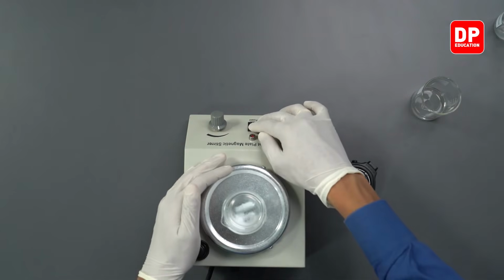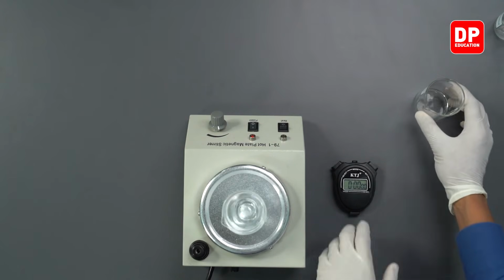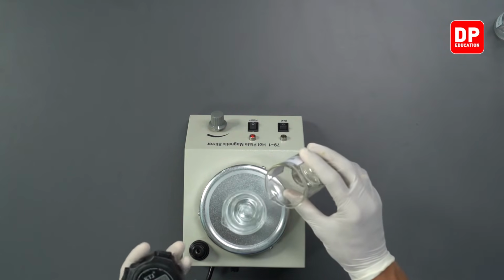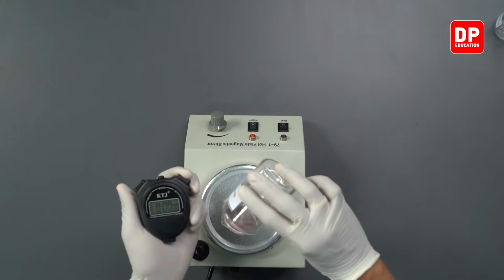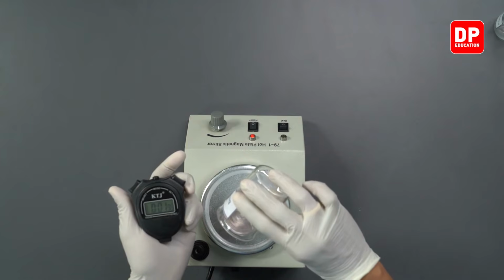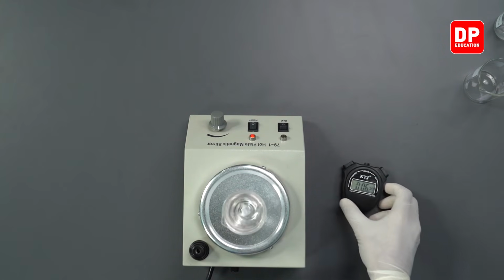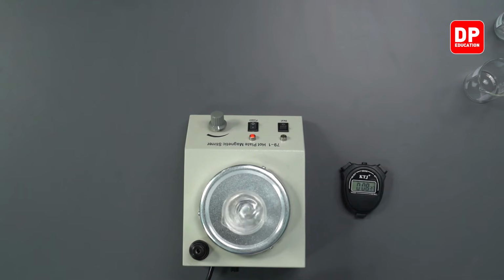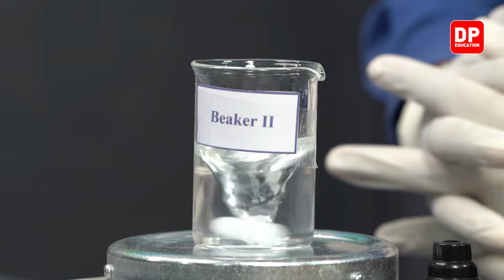So let's turn on the magnetic stirrer, and then we are going to add this Fe3 plus ion solution and start the stopwatch. And we will let this go on for about 5 minutes, and I will come back to talk about why we didn't see an observation once more.